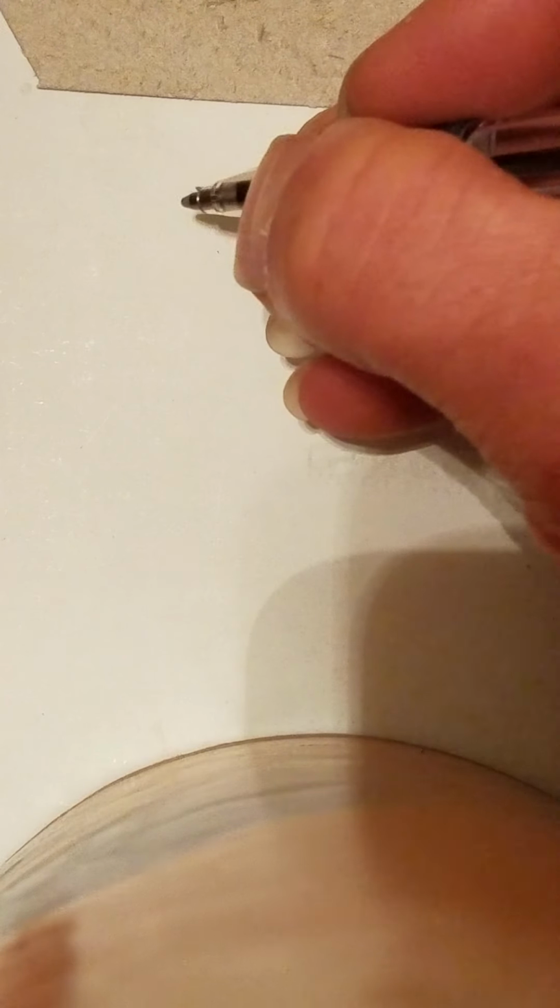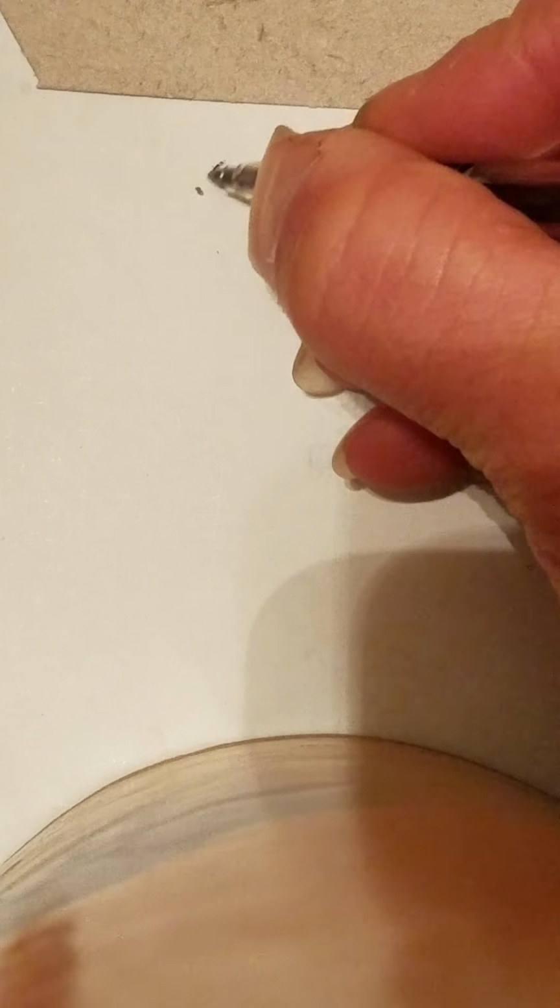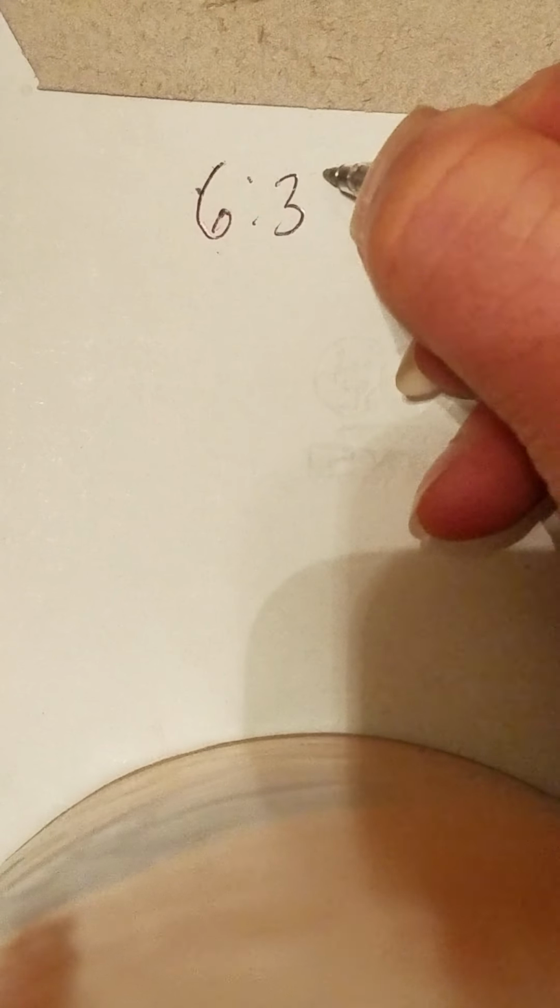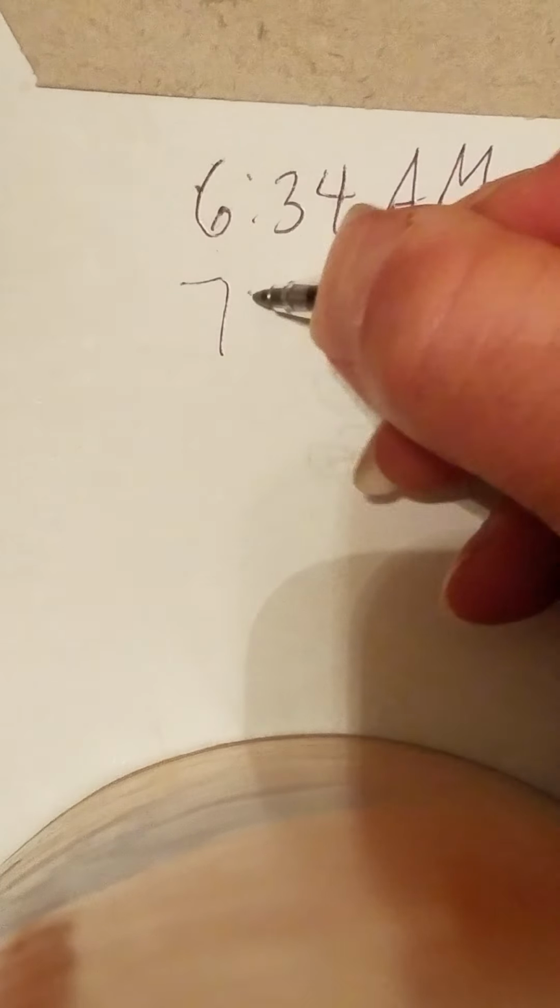All right. So, here is the time for the sunrise. Sunrise is at 6:34 a.m. and the sunset is at 7:09 p.m.